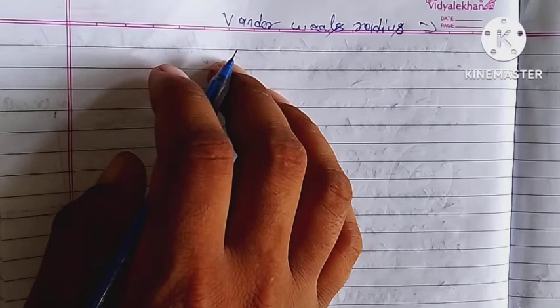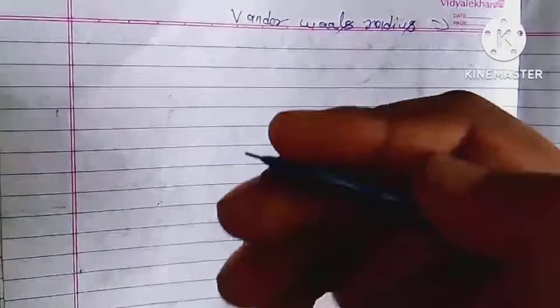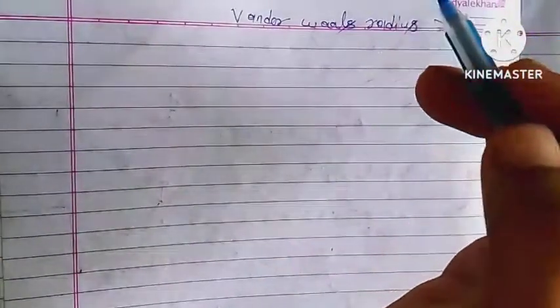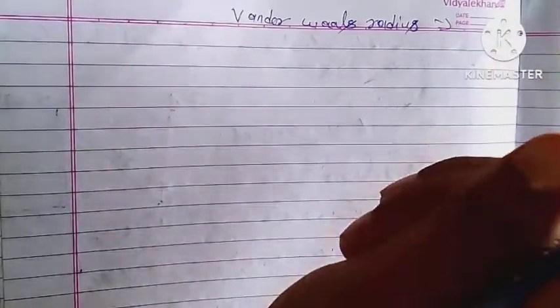In this state, molecules are held together by weak attractive forces, which are called Van der Waals forces. These forces are not present in the gaseous state.